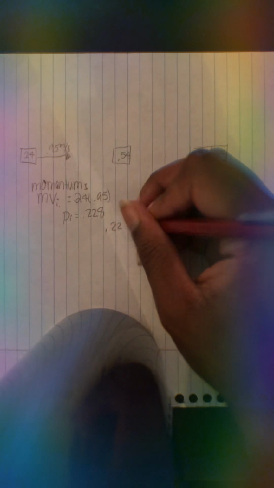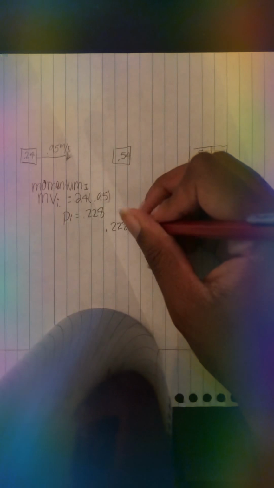Because of the conservation of momentum, we can set those two equal to each other, so 0.228 equals 0.78 V final, which ends up being V final equals 0.29.